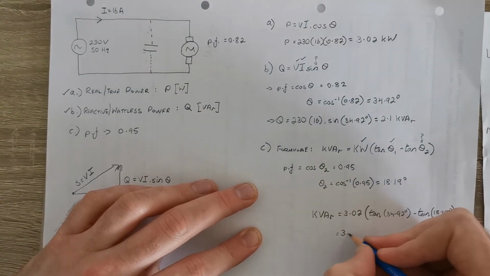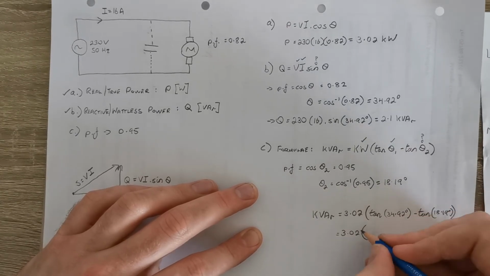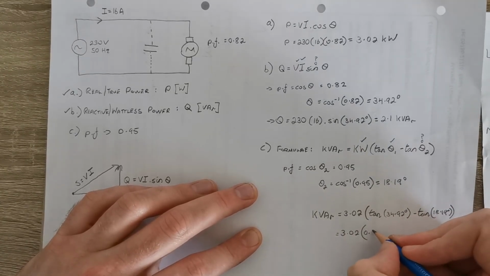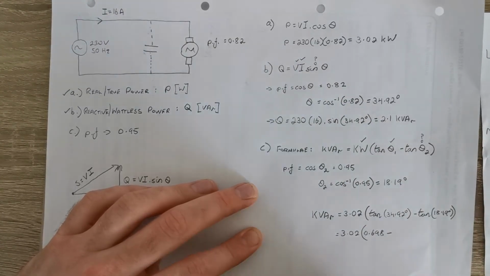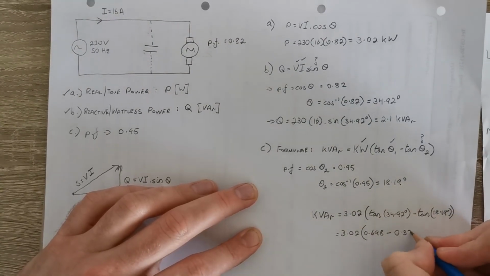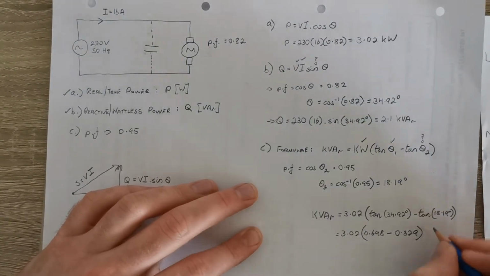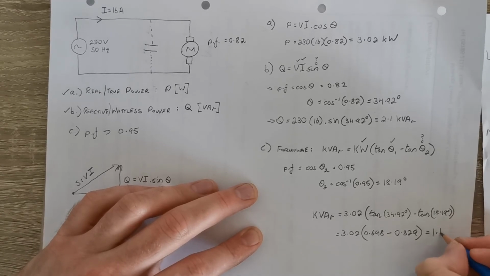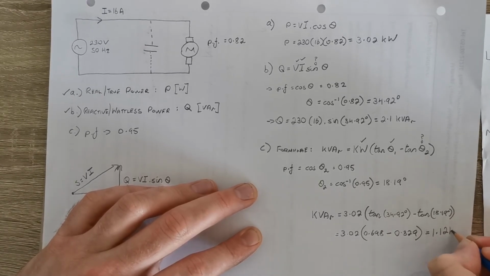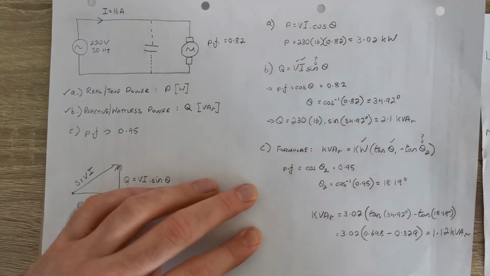So that works out at 3.02 times 0.698, that's the tan of 34.92, minus 0.329, that's the tan of 18.19 degrees, and we get out 1.12 kilovars.